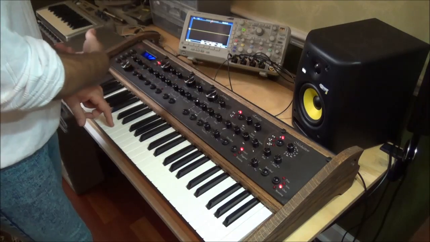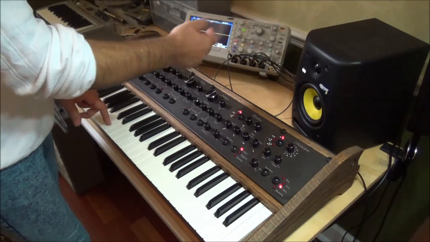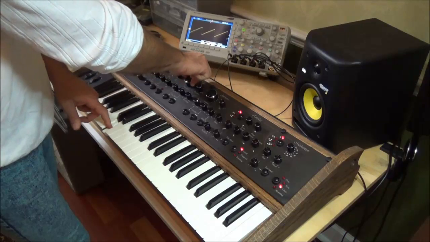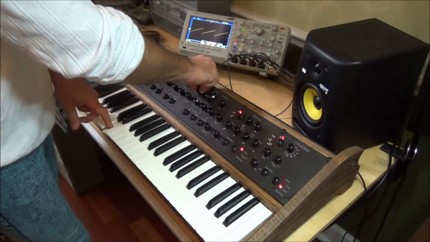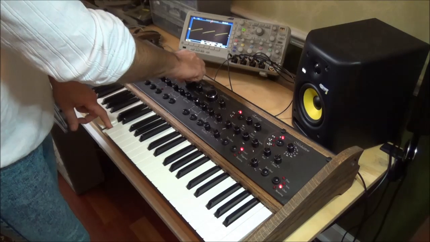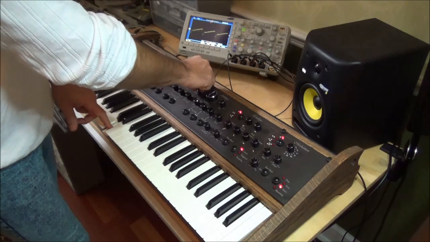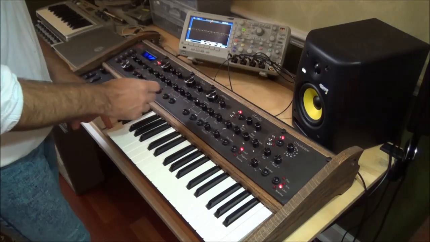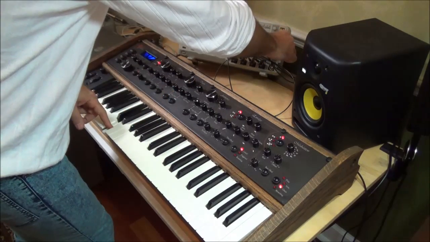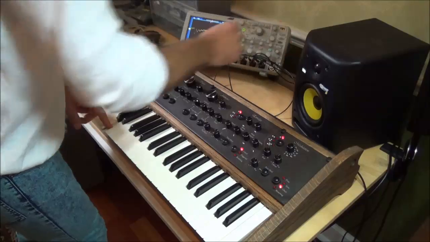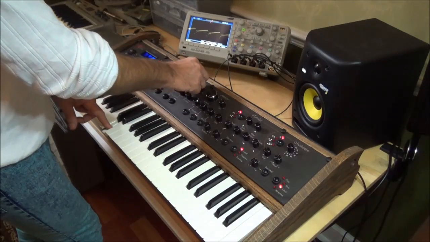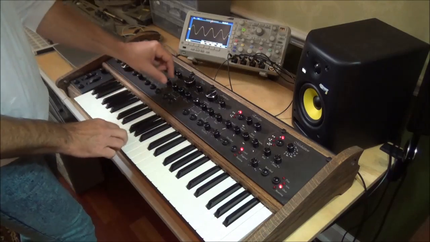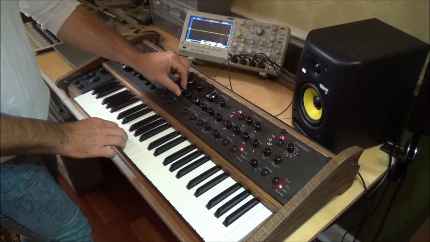So it'll go from 0 hertz up to 19 kilohertz. That's 0 resonance. Bring in the resonance. Bring it up some more. I don't have it adjusted to go exactly all the way to self-oscillation at this point. That's just a small change in the circuit I need to do. Let's put some modulation in here.